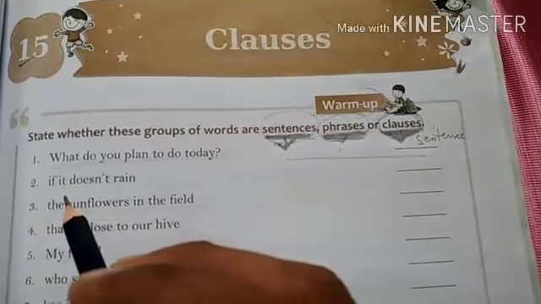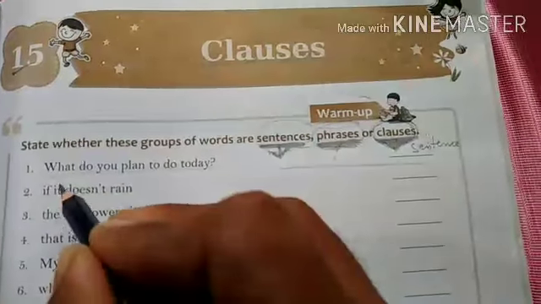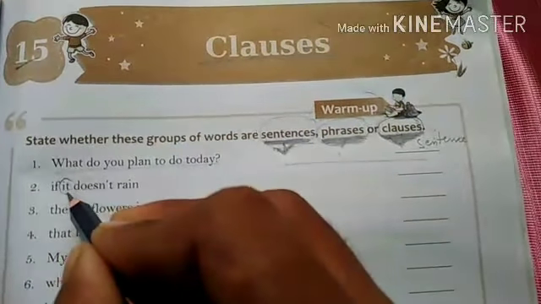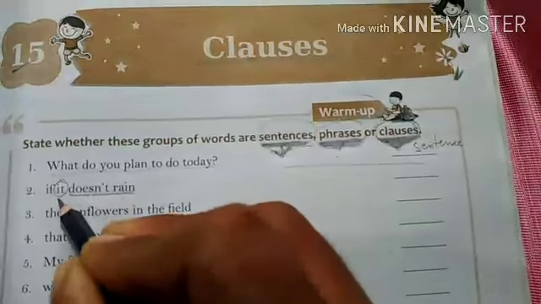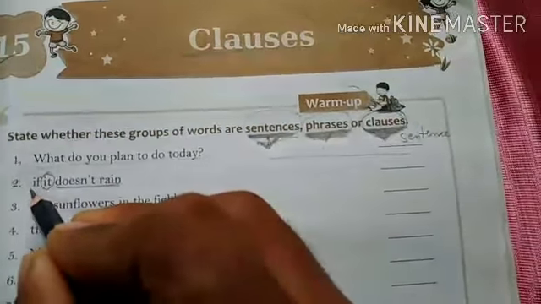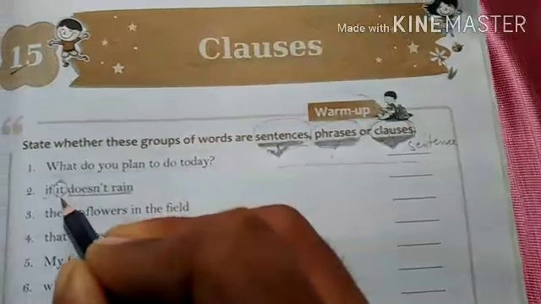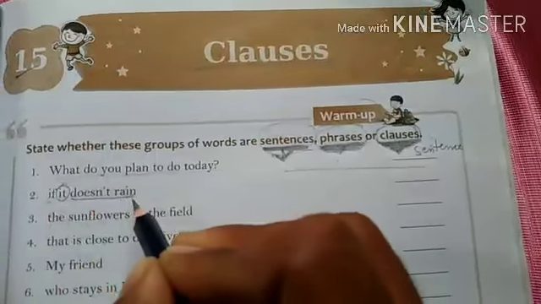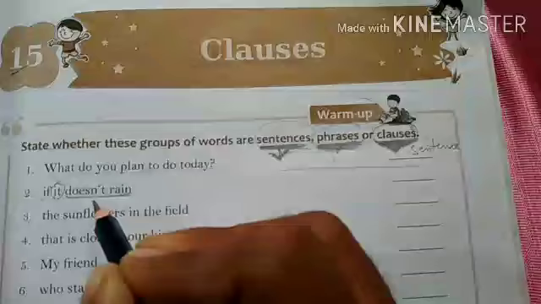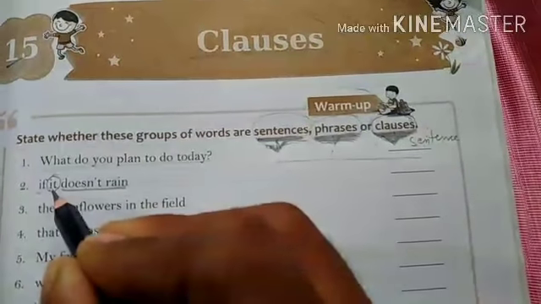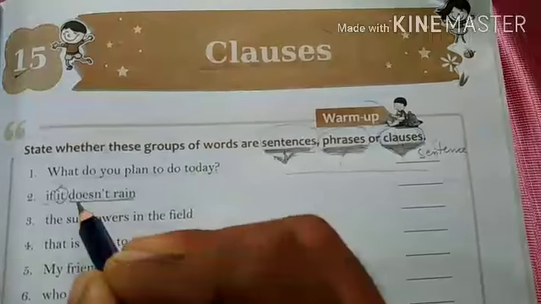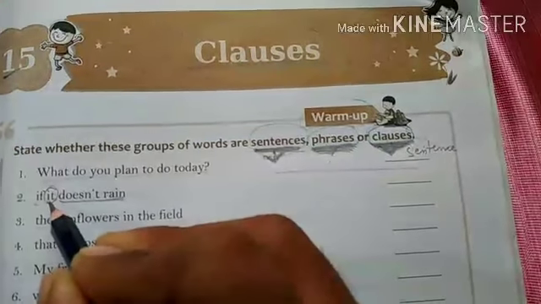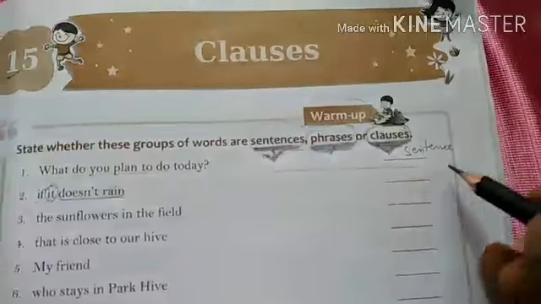Because it carries the subject and verb. The sentence is about the subject it and the verb doesn't rain. So this is the subject and this is the predicate. Though this group of words does not give us meaningful sense, it can be divided into subject and predicate because it carries a finite verb and its subject. So it is a clause.